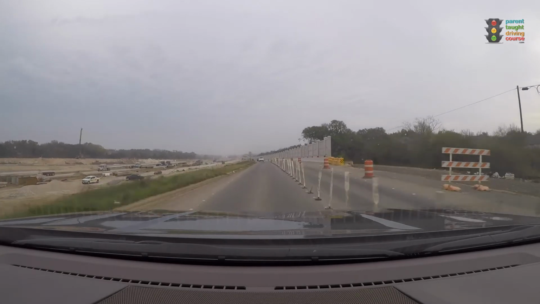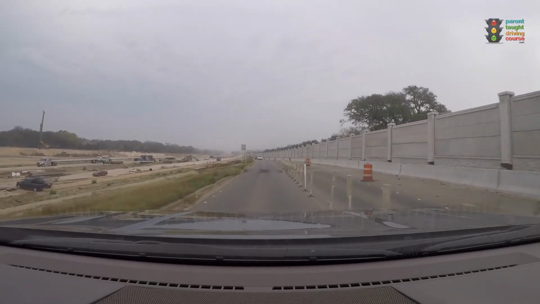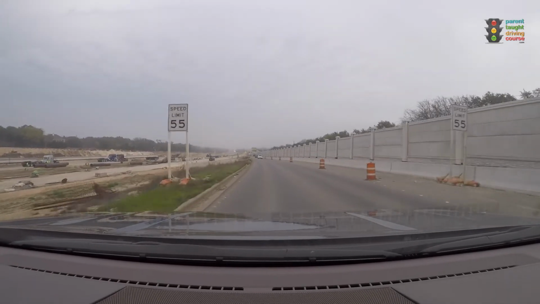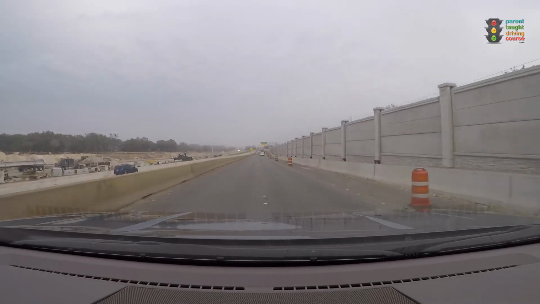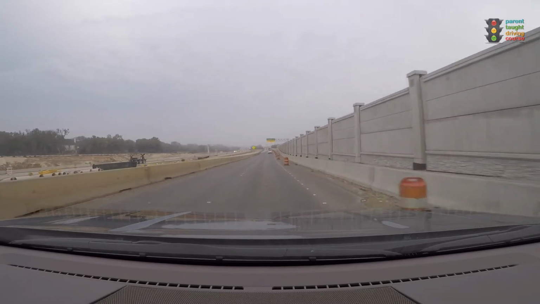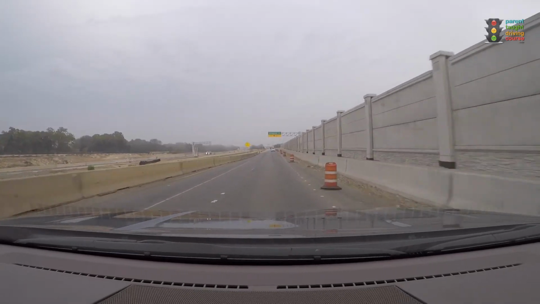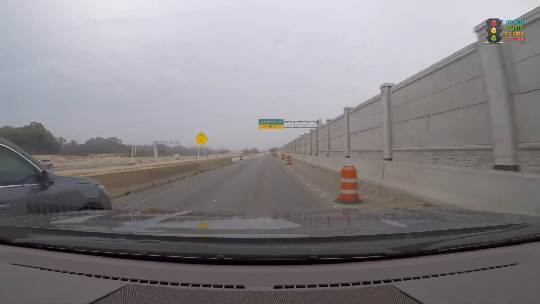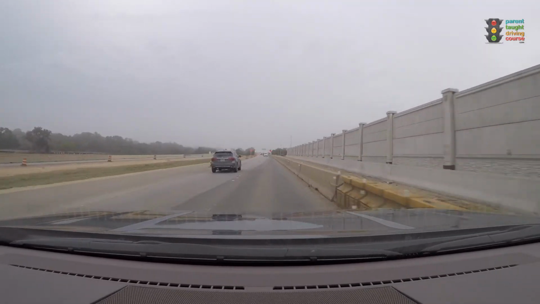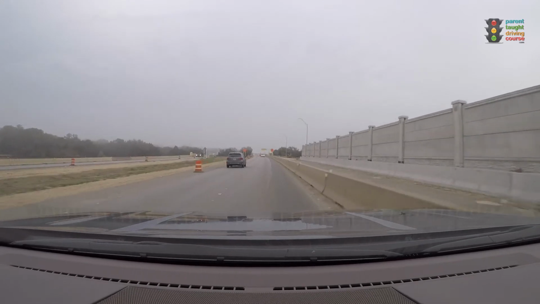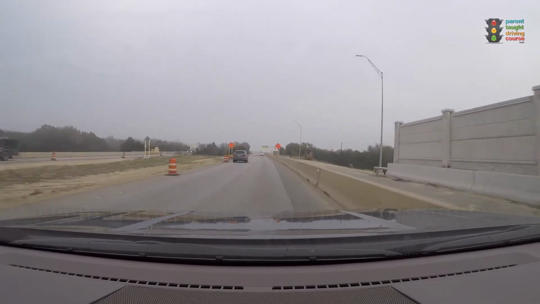Now I'm going to be exiting, so I'm going to put my right blinker on. I'm accelerating gradually up to 55 miles an hour. I'm going to look over my right shoulder and I'm going to gradually change lanes. You'll see the sign up ahead, Slaughter Lane exit. I've got my right blinker on. Vehicle passing me on the left-hand side. There's a barrier to the right. And I'm going to take this next exit.